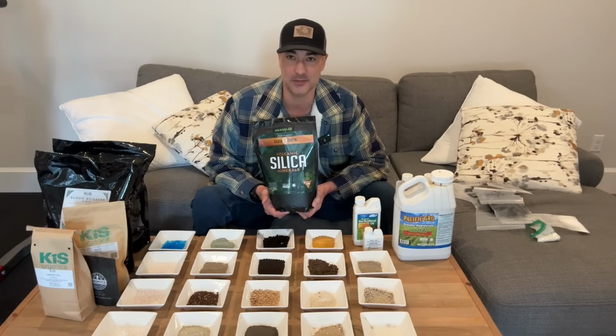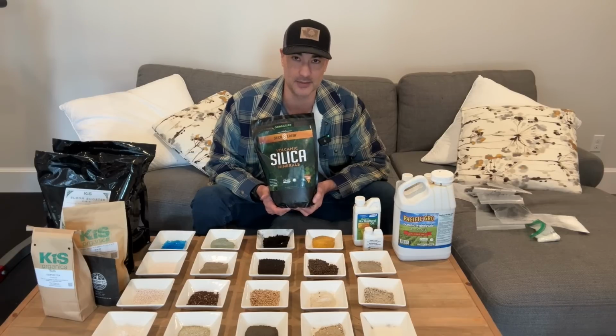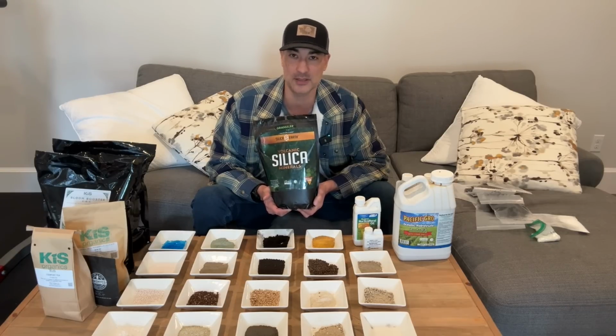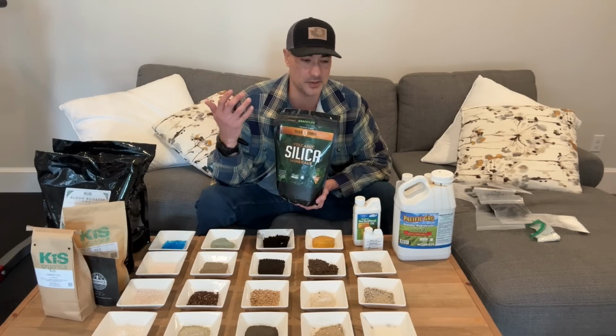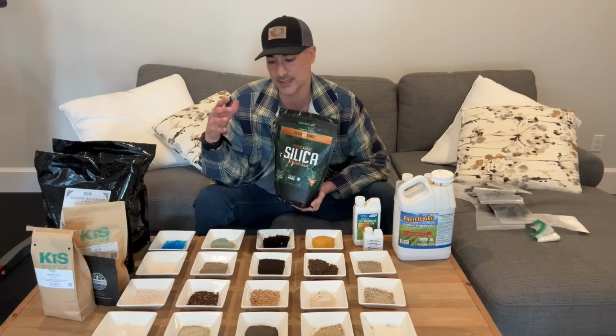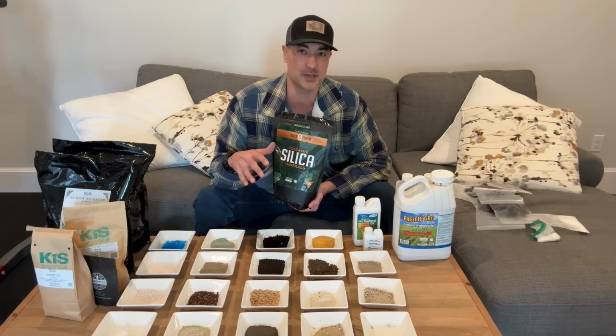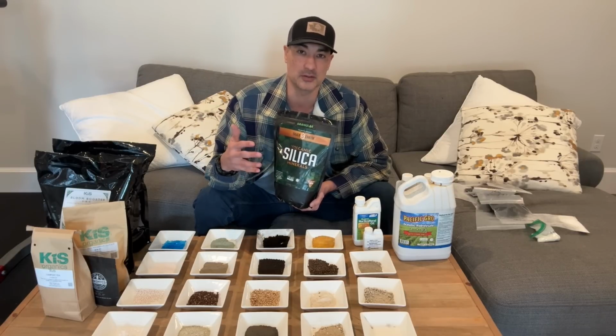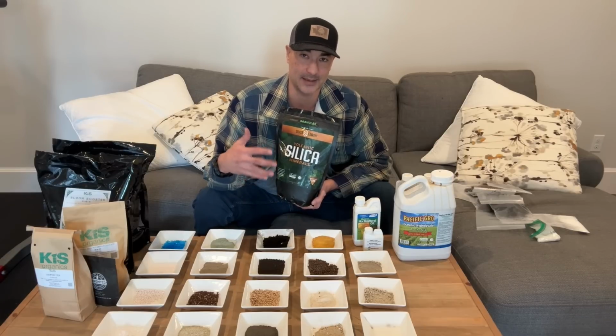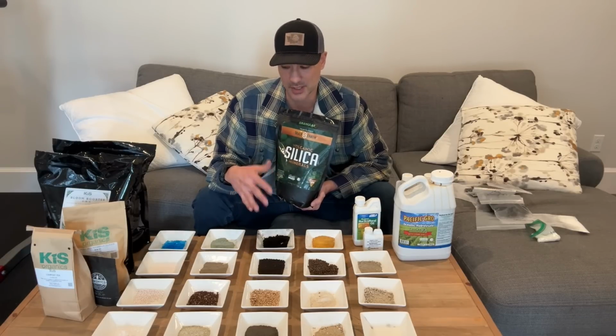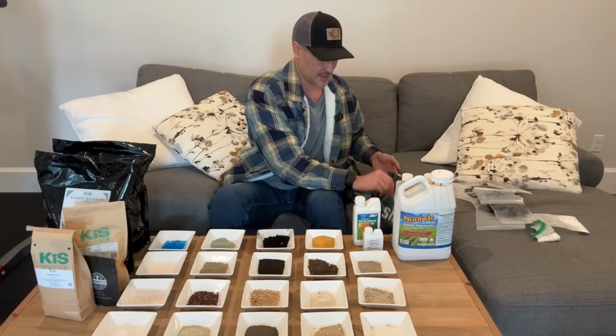From my understanding from talking to Dr. Zellner, we're talking a period of months to years before this silica becomes available. And because there are so many variables in terms of when it would become available, like how much weathering has occurred, the particle size, the moisture level, the microbes in the soil, we really just don't know when we're going to be getting that silica or those trace minerals. So keep that in mind with products like this.